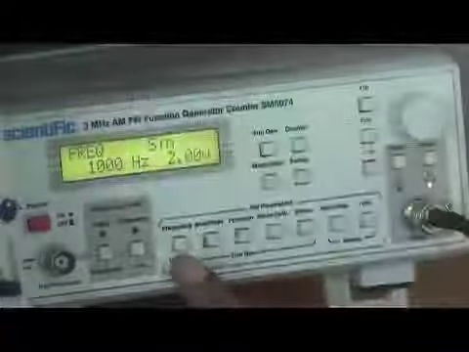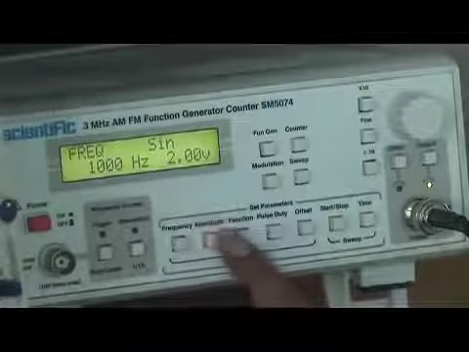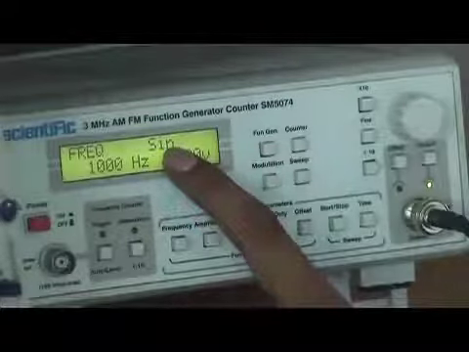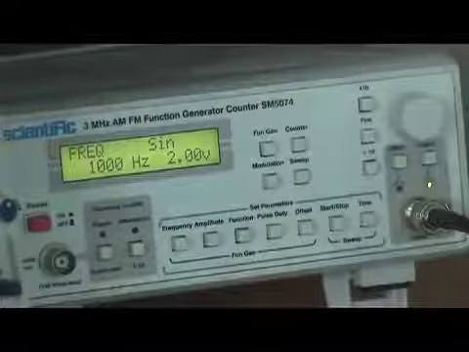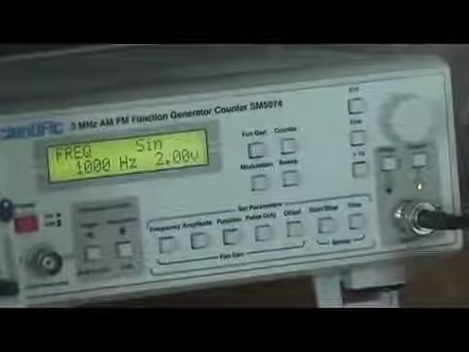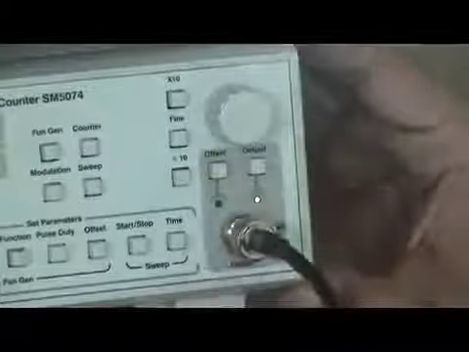So right now we have set it for a frequency of 1000 Hertz, an amplitude of 2 volts, and a function of sinusoidal wave. Now when I connect this from the place written as output, I will just open it for your convenience. It's written output, meaning whatever is generated from this will come out from this output. I connect here and will go through this wire.